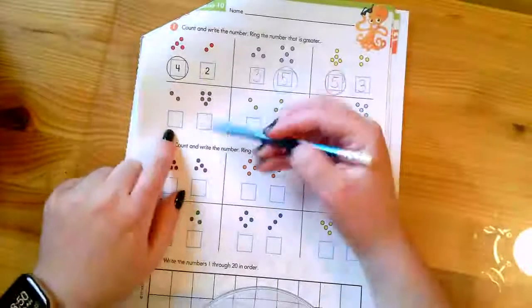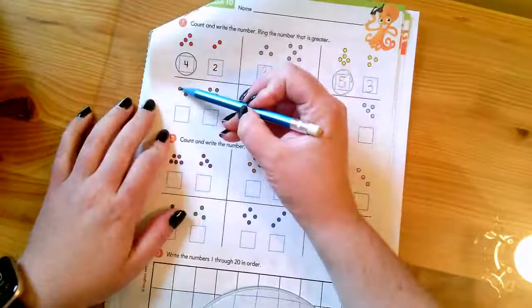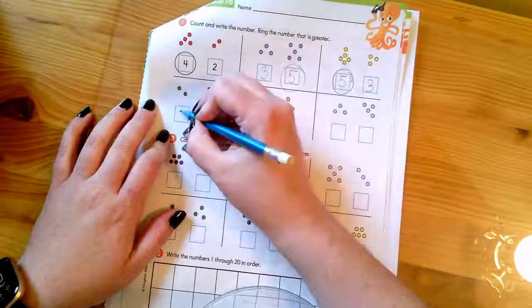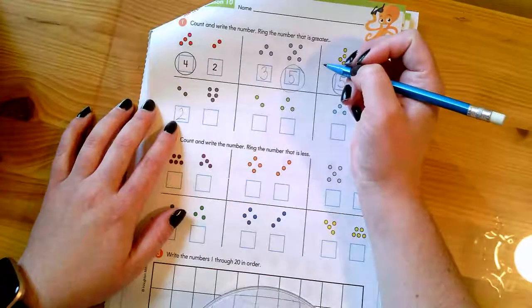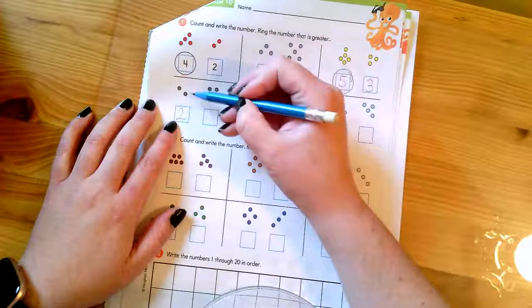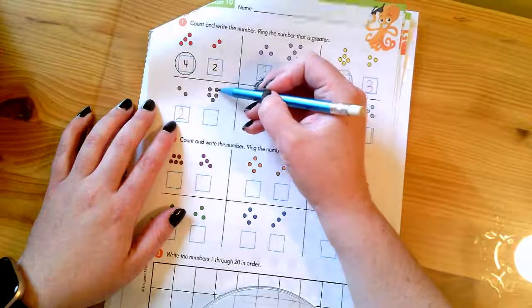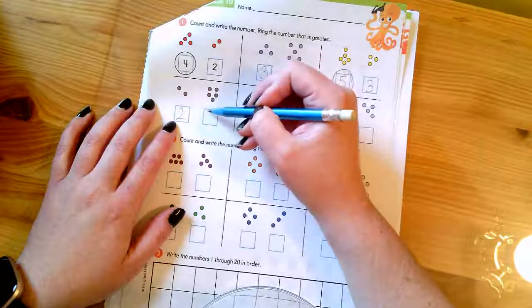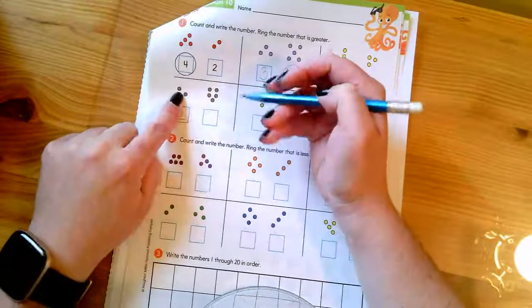Okay, let's move down to here. And let's count our groups. 1, 2. 1, 2, 3, 4, 5, 6, 7. Wait a second. Did I count these in too?